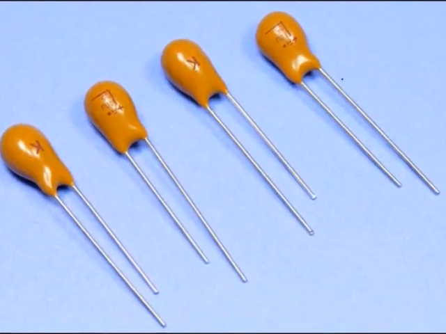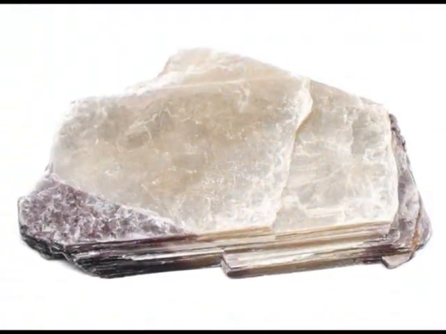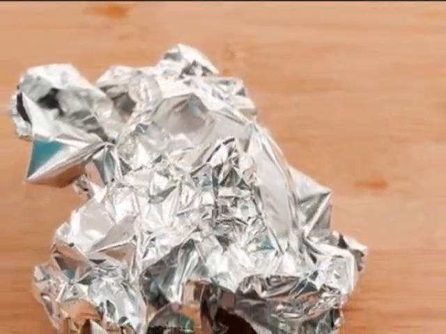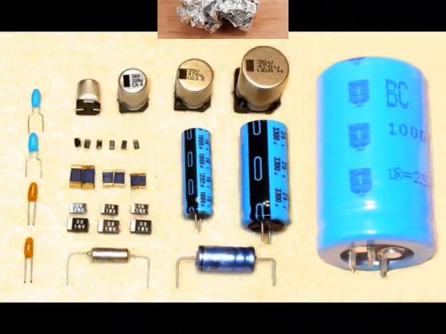The metal plate of electrolytic capacitors is generally aluminum or tantalum. Tantalum-type capacitors are smaller than aluminum-type and have less leakage and more stability than the aluminum-type.